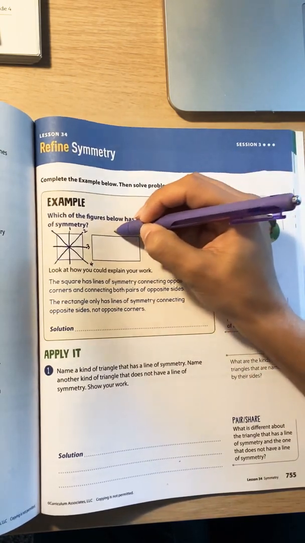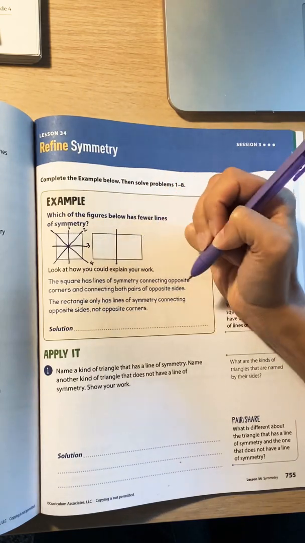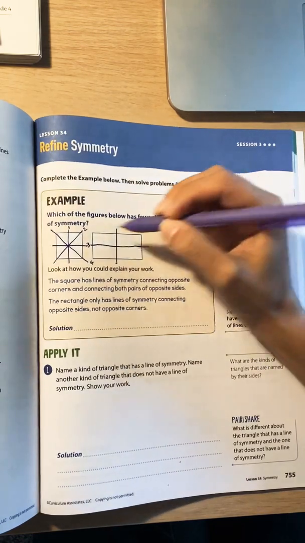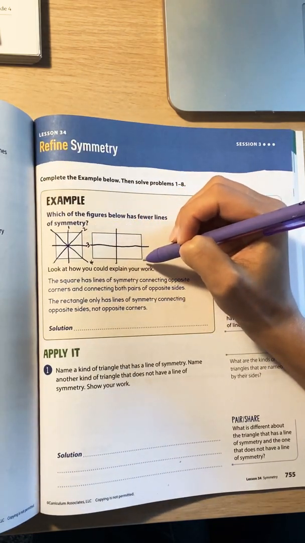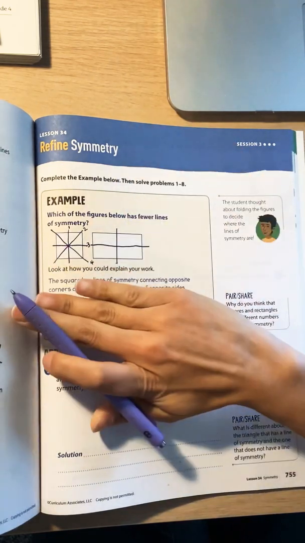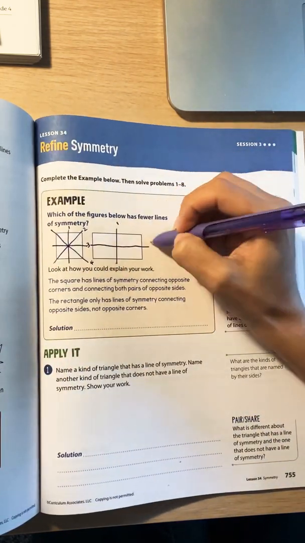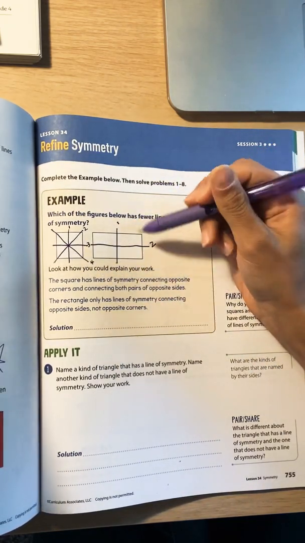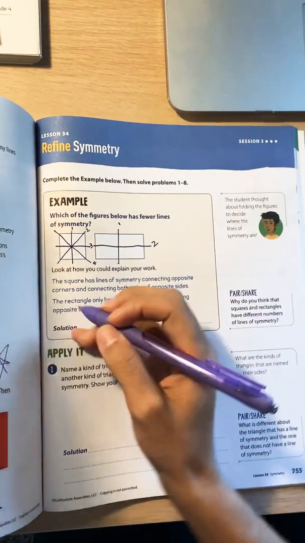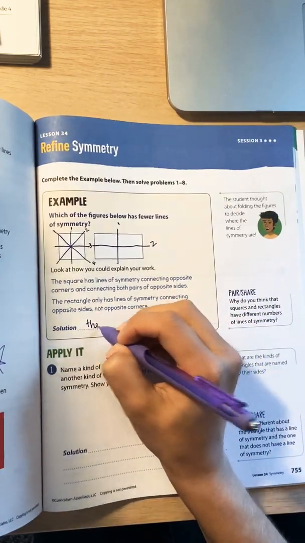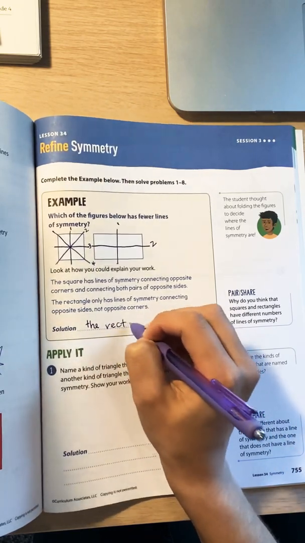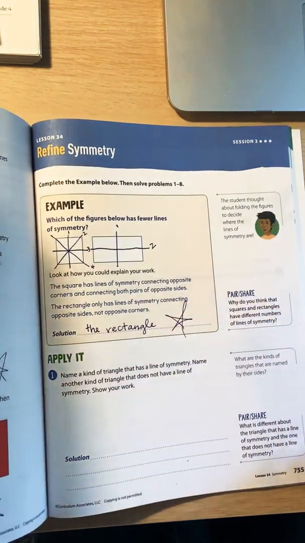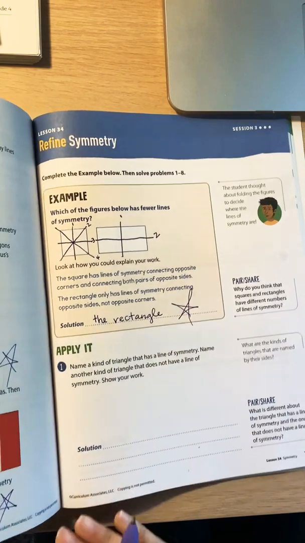For the rectangle, I know I can do it vertically. Now those are symmetrical sides, or I could do it horizontally, but I can't do it diagonally like the square. Okay, this half would not match that half if I flipped it over. So there's only 1, 2. So which shape has fewer lines of symmetry? Well, 2 is less than 4, so the rectangle. Ta-da!